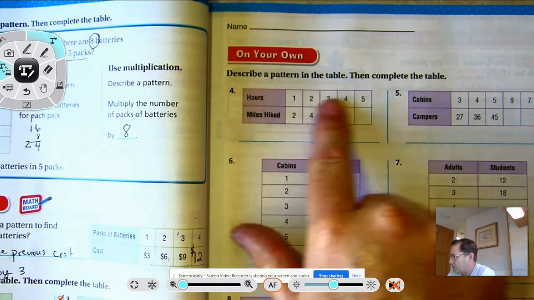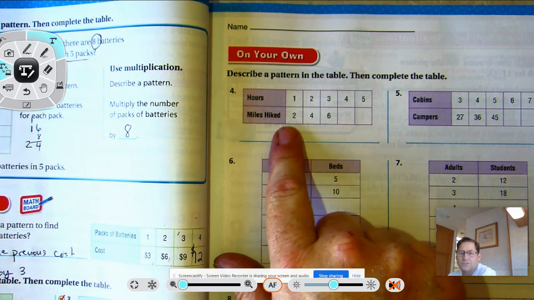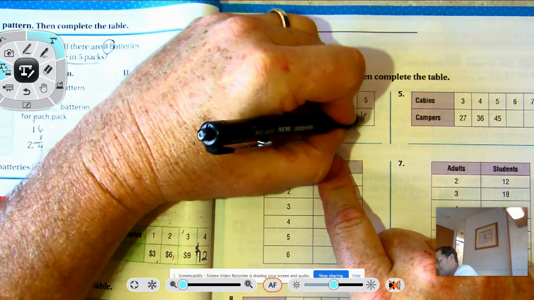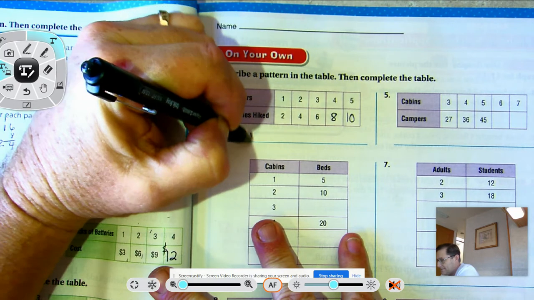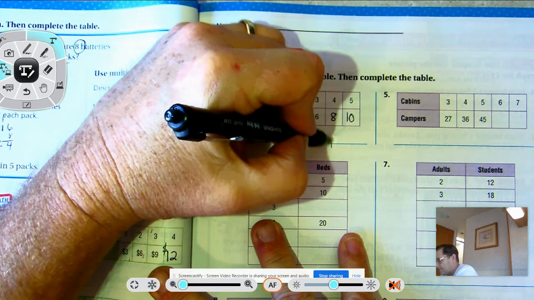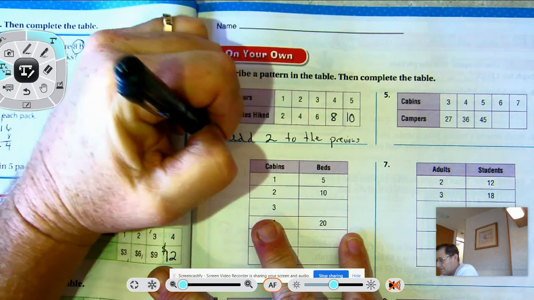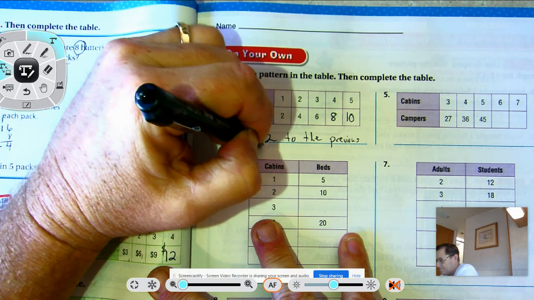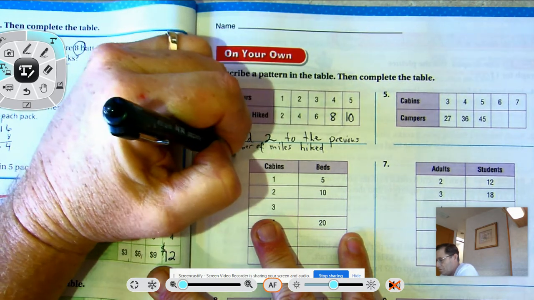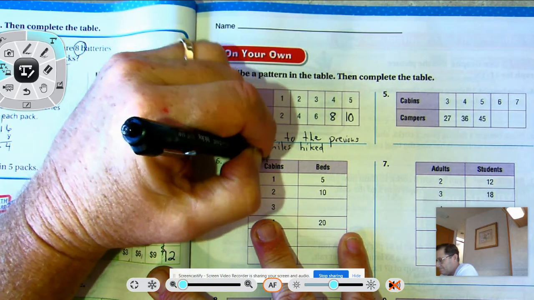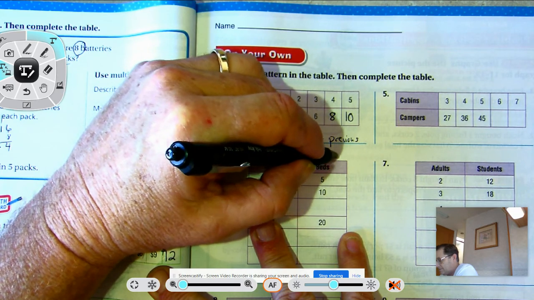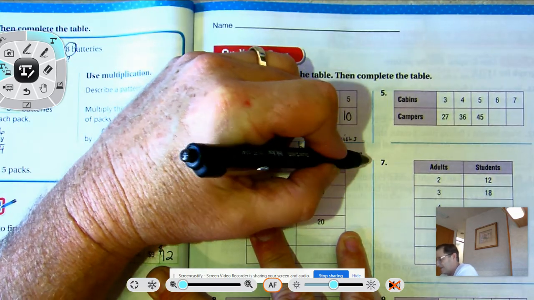So I noticed that the hours are increasing by 1, and the miles hiked go from 2, 4, 6, so they're counting by 2s. So 8, 10. So add 2 to the previous number of miles hiked, or multiply the number of hours by 2.